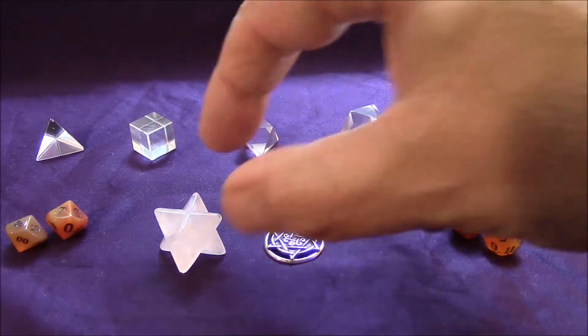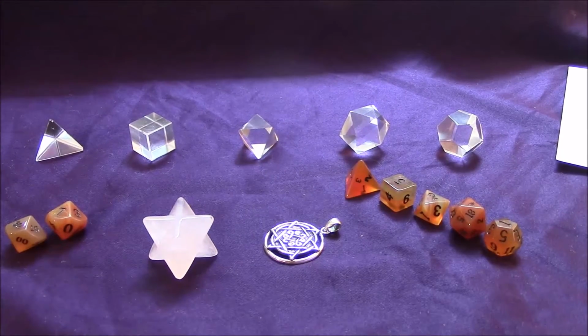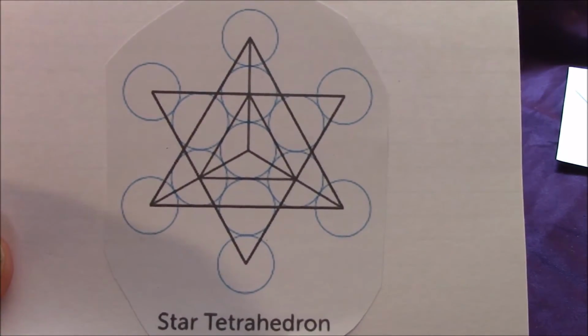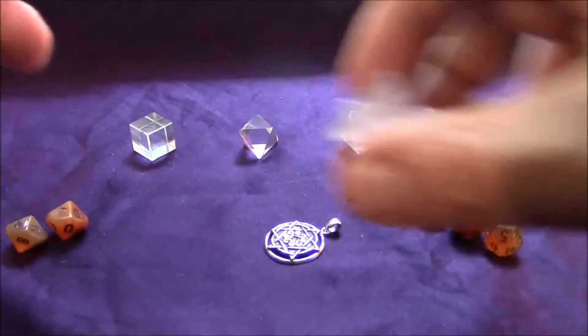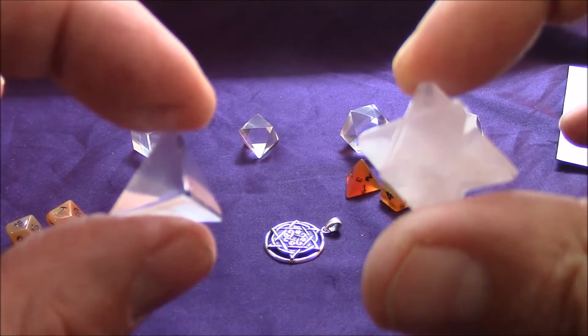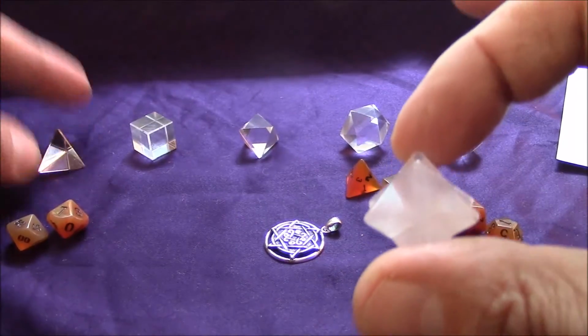And in the center, we have our greatest tool for decrypting everything, which will be a 3-dimensional representation of this, the star tetrahedron, right here. All right, which is, of course, 2 of these tetrahedrons, one facing up, and then the other down, and then they're just put together.